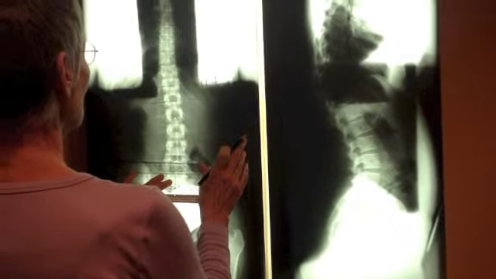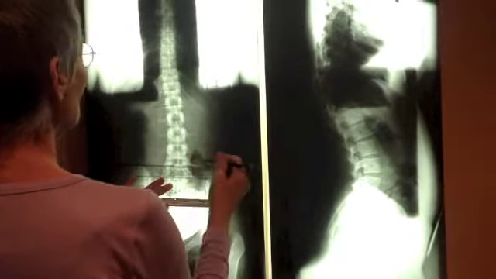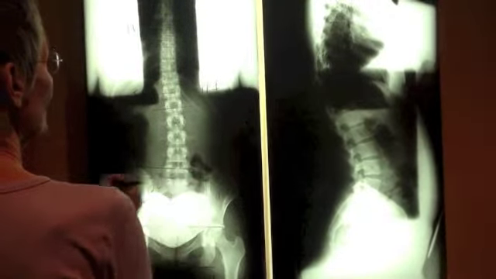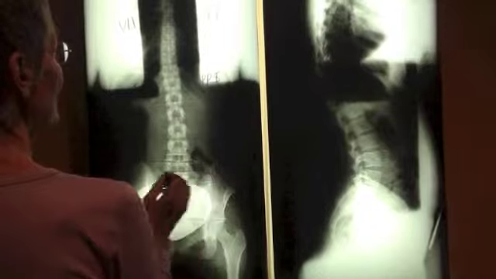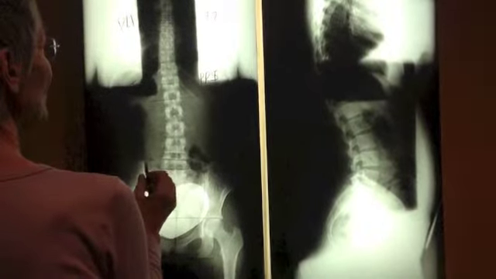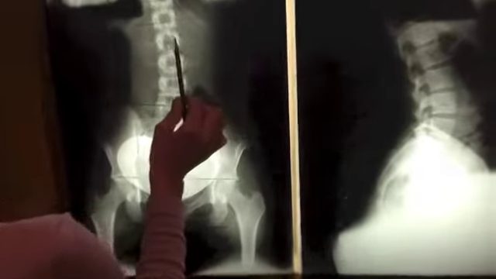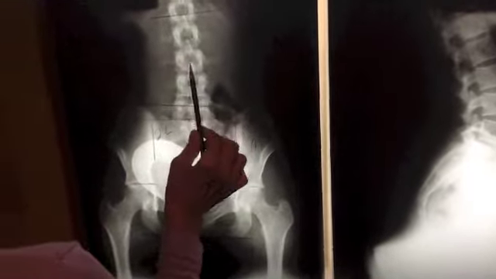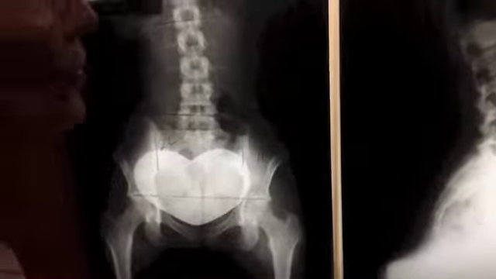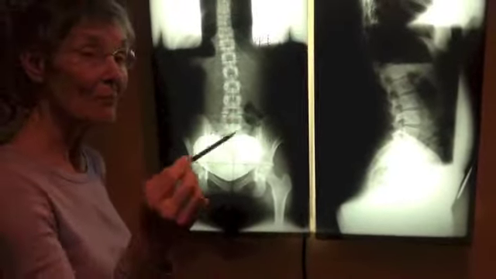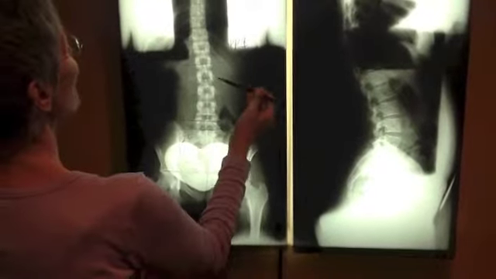But I'm going to pick this. And now looking at these two lines, you can see that this line is further away from this line than this line is from this one. So there's more of a wedge here. And if we look at the spinous processes, you can see that these appear to go to the right, although you want to try not to use spinous processes as your guide because they're often bent. We prefer to use pedicles.